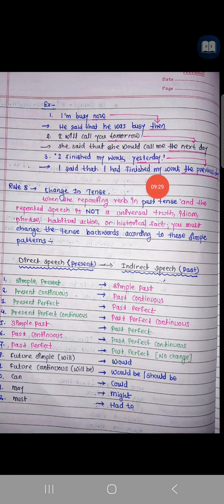I finished my work yesterday. Here, in indirect speech, I said that I had finished my work the previous day. Don't worry, you only focus here. The place and time change into other words, because the grammatical rules I will tell in the next slide.